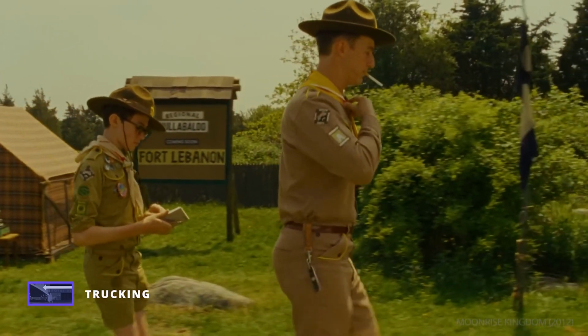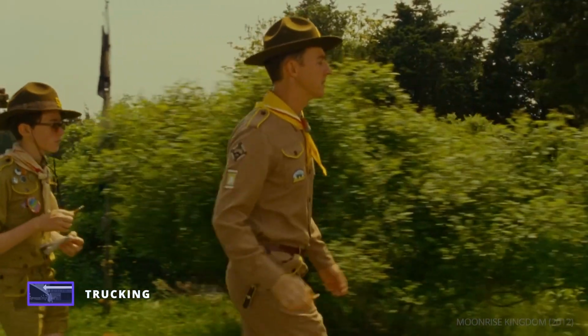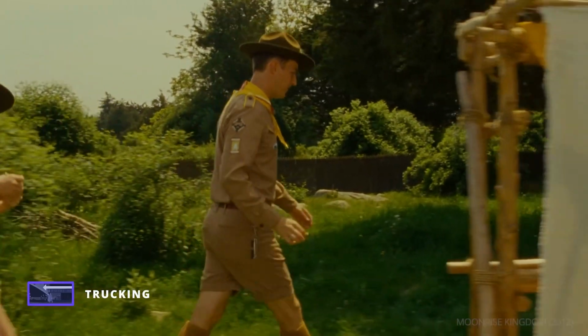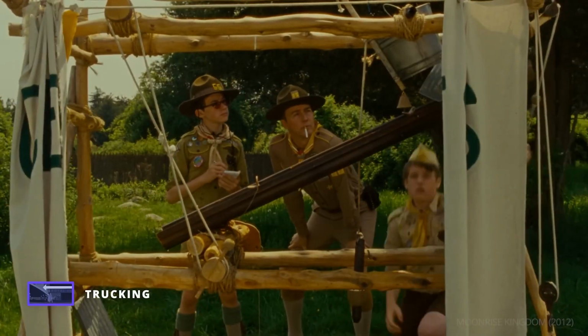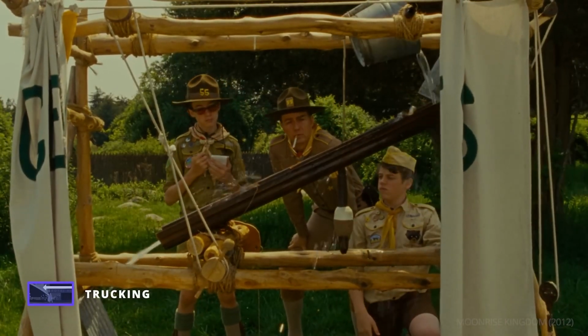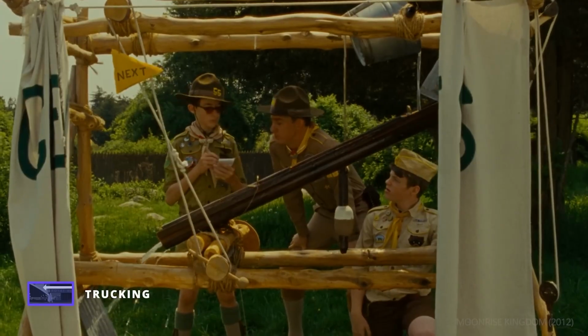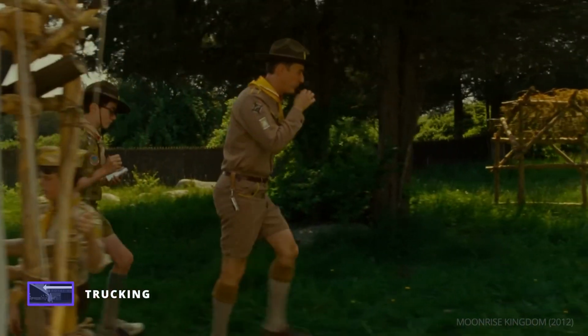In this scene from Moonrise Kingdom, Wes Anderson continuously trucks the camera right to follow Scoutmaster Ward through his morning inspection of Camp Ivanhoe. Okay. Latrine inspection. By doing so, Anderson establishes both the world of the film and its characters in storybook fashion.